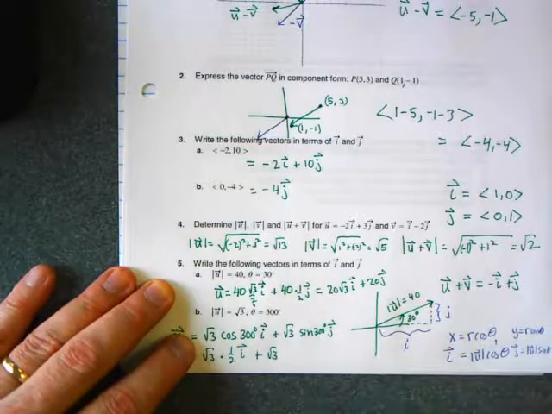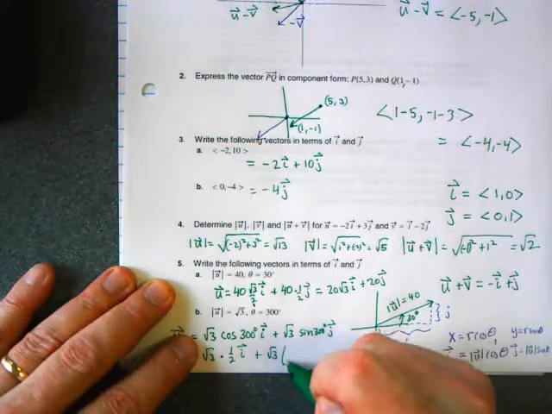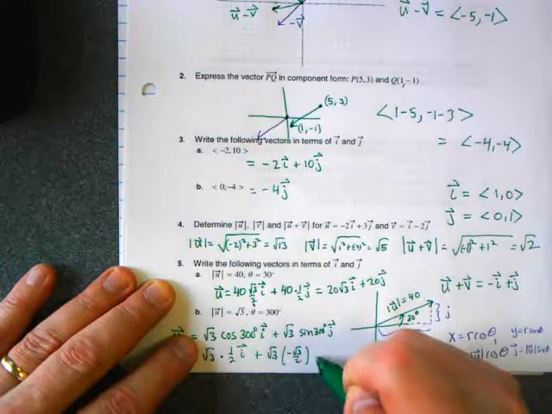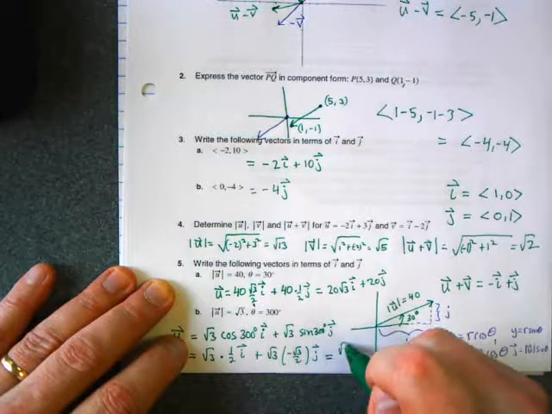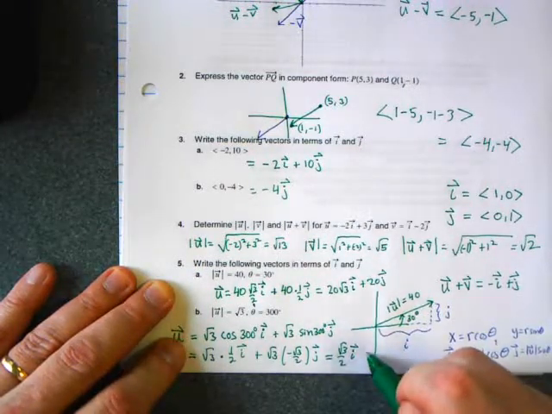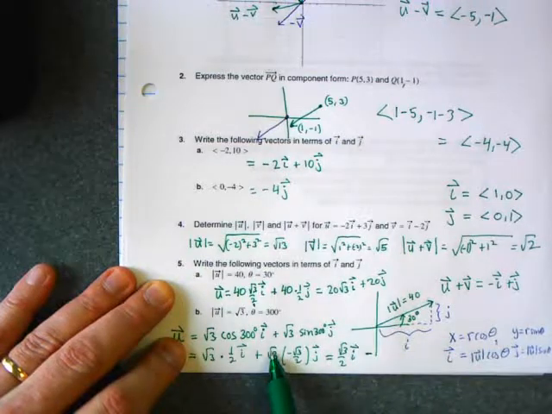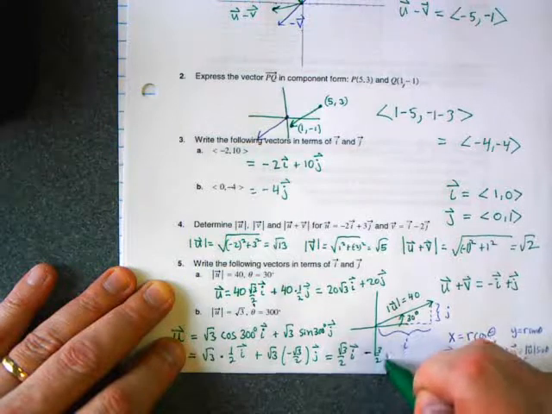What's the sine of 300 degrees? Negative root 3 over 2, because I'm in quadrant 4. Reference angle is 60. So negative root 3 over 2 j. So final answer, I would write it as square root of 3 over 2 i plus minus, what's square root of 3 times square root of 3? So that would be 3/2 j.